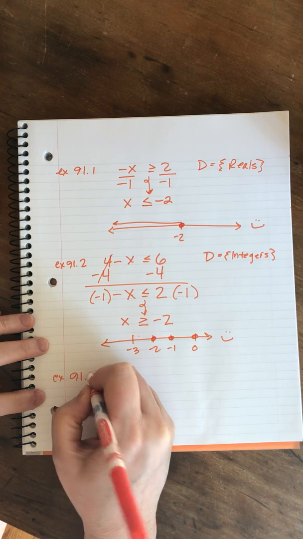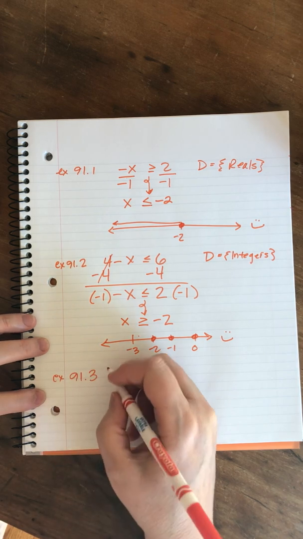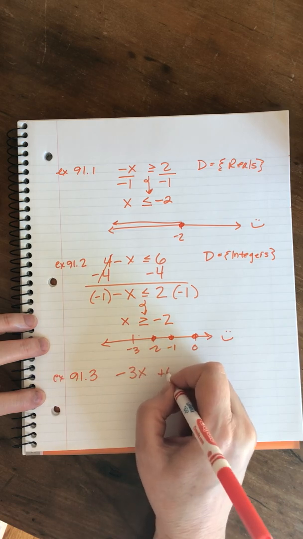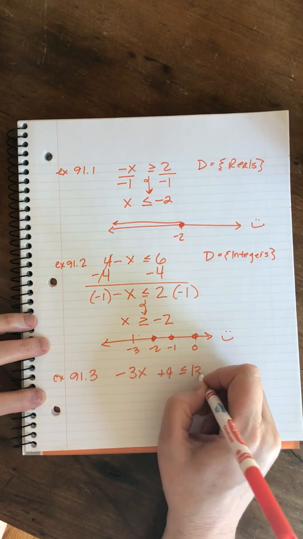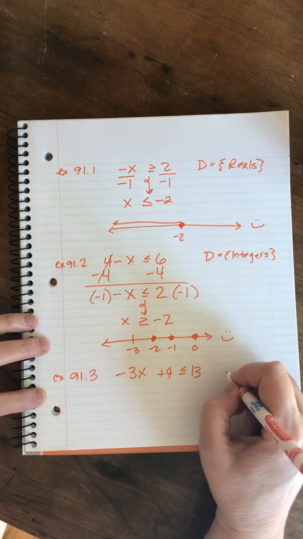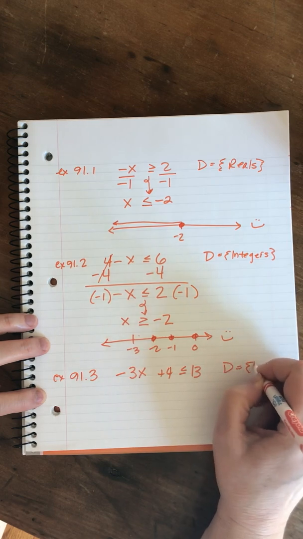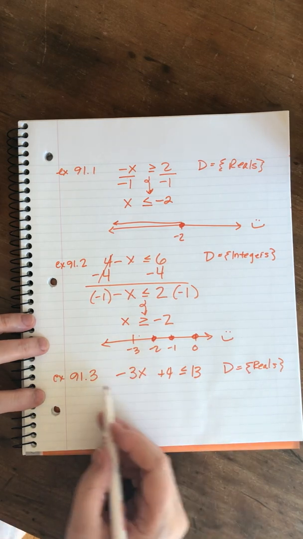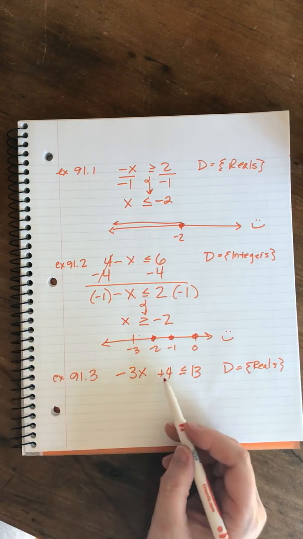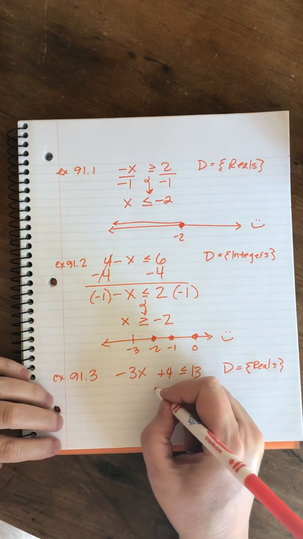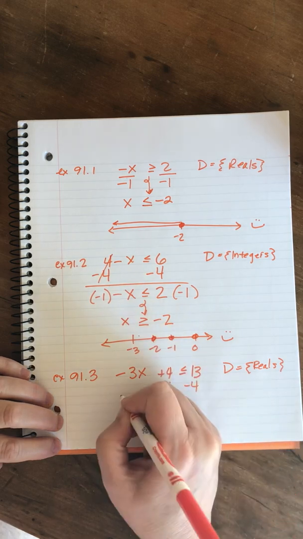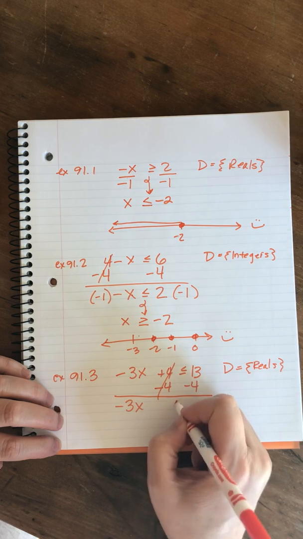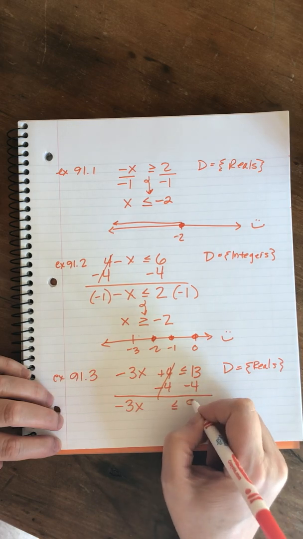Example 91.3, graph the solution: minus 3x plus 4, less than or equal to 13, domain equals the reals. Okay, what have we got going on here? Well, here's a best friend and here's that poor third kid. Let's send him home first. Minus 3x less than or equal to 9.